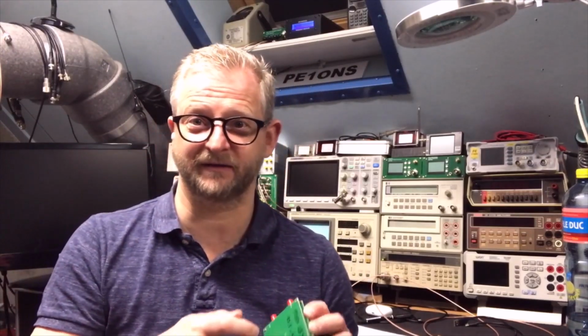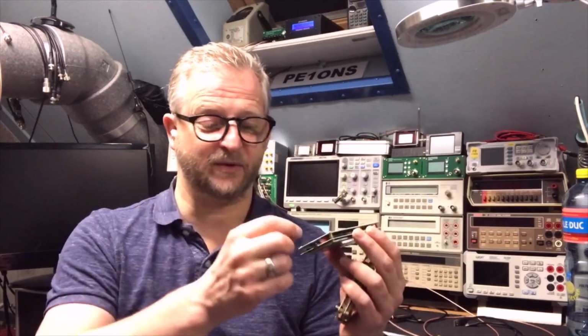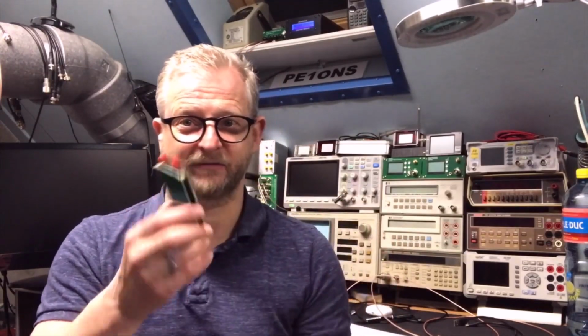But I like to have both. I will still do an external reference connection. It's probably just the same, removing this 0 ohm resistor, and I will put the switch again so it's switchable. So if I don't have my external reference, I can still use it. But you will find it in my other videos later.